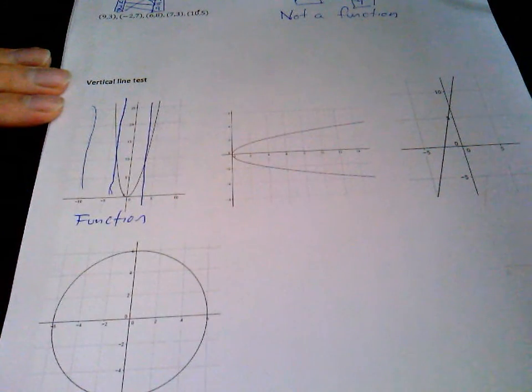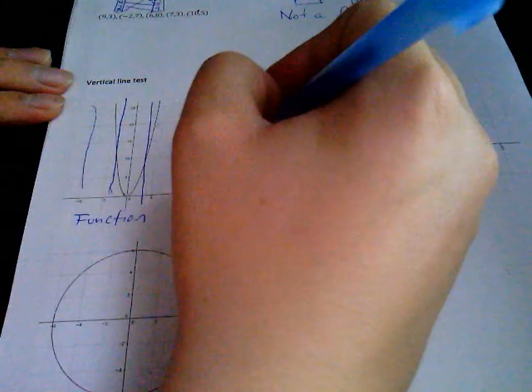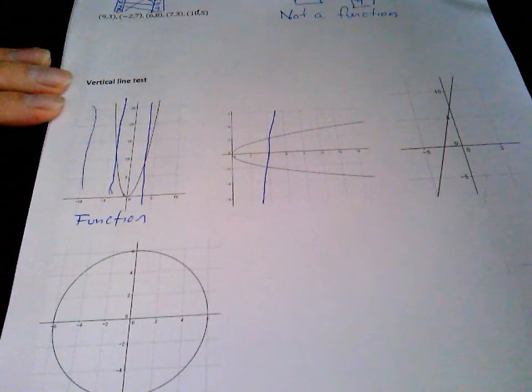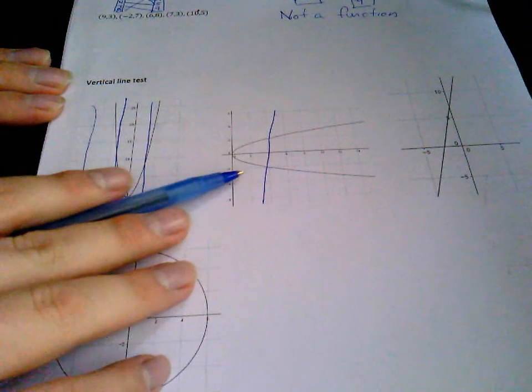However, on the one next to it, I can choose many spots. If I draw a vertical line right there, it goes through not only once, but twice. So this would be not a function.